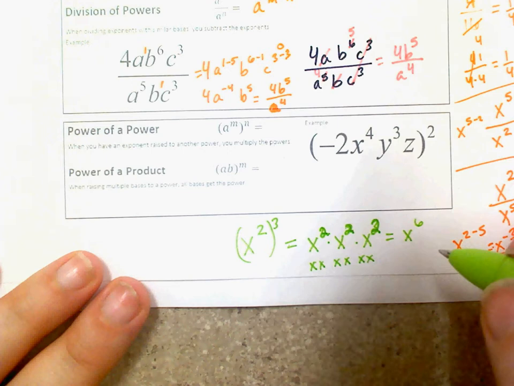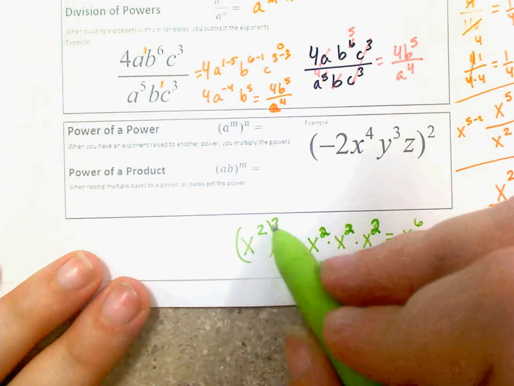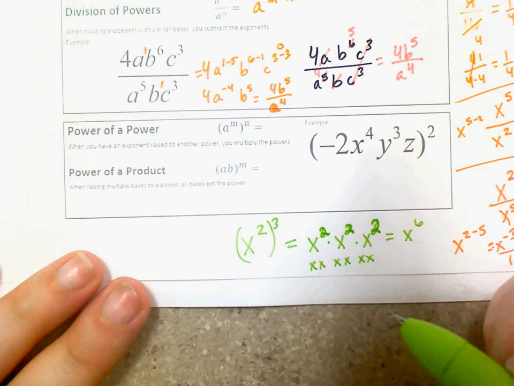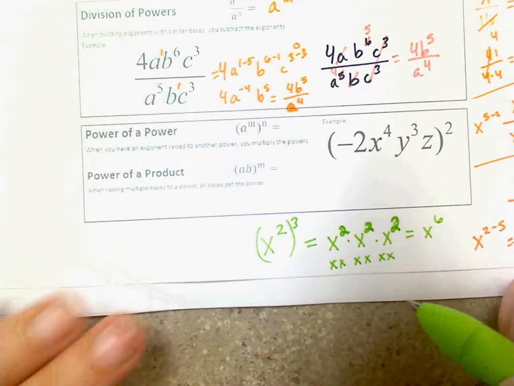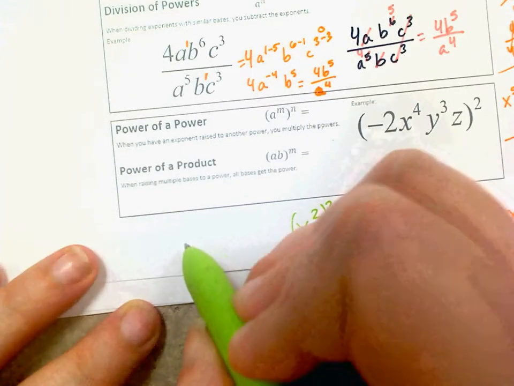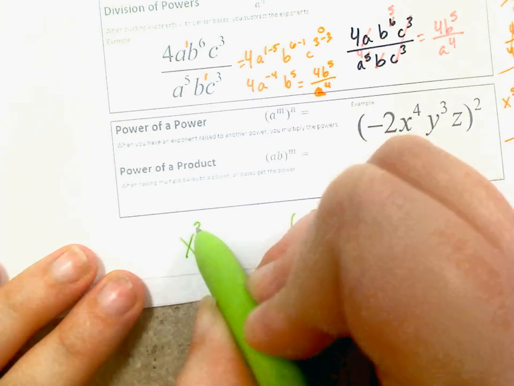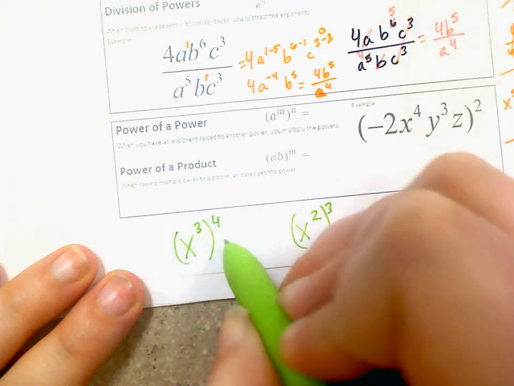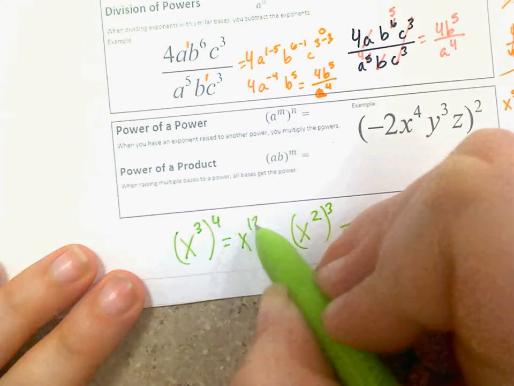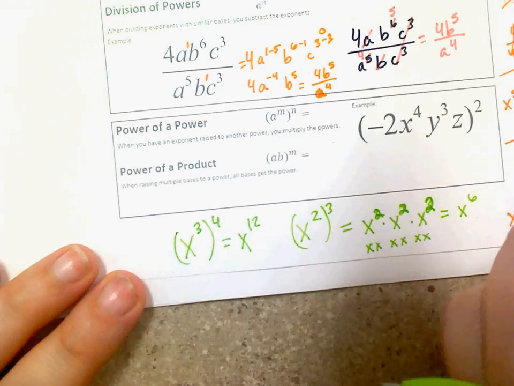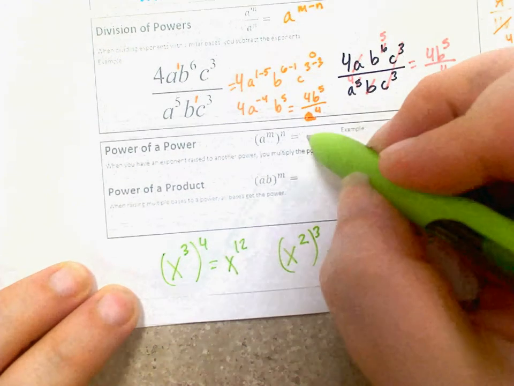Or it's just these two numbers multiplied, 2 times 3. Okay. If it was x to the 3rd to the 4th, that would just mean x to the 12th, because that means there's 4 x cubes. Okay? So this is just a to the m times n.